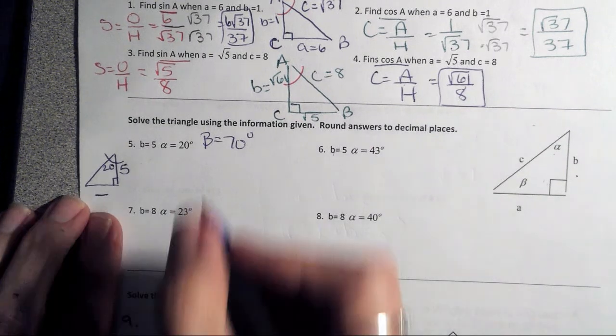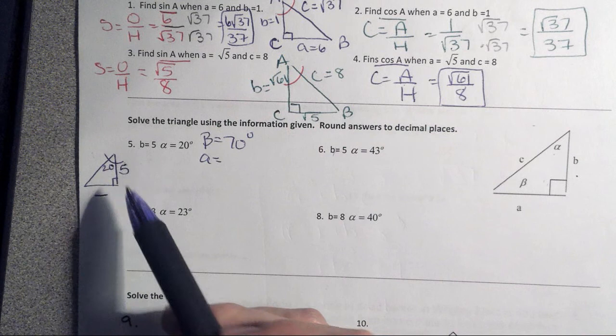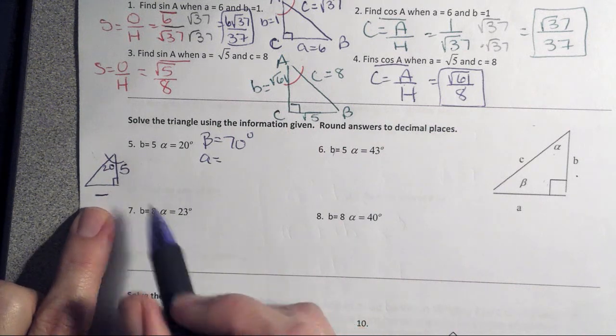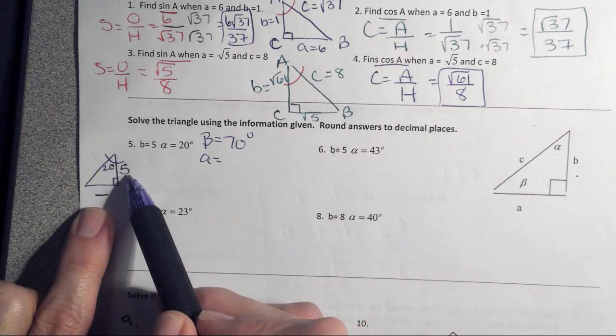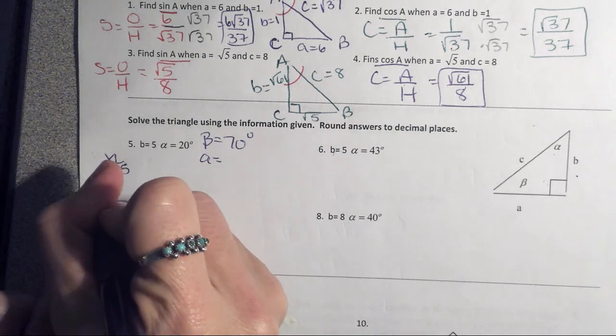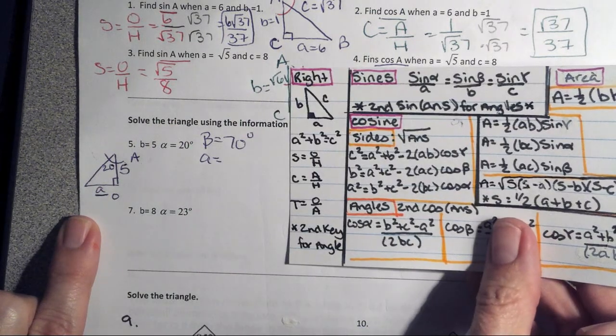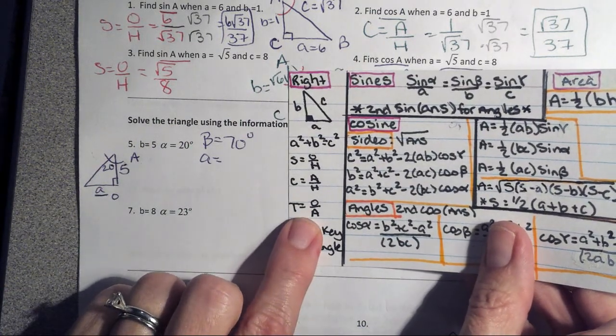To find this missing side called A, I look at the angle they gave me. This side over here is opposite and 5 is adjacent. So what trig function uses opposite and adjacent? I look at my little formula card, and that's tangent, TOA.